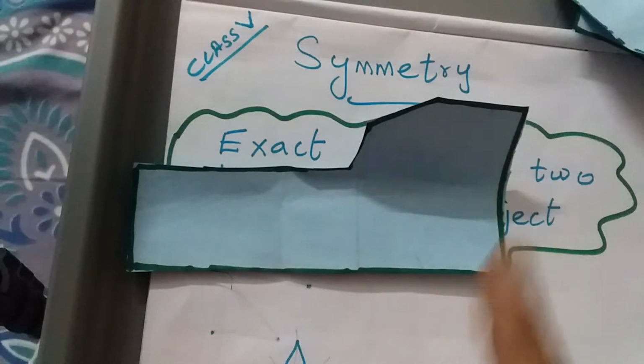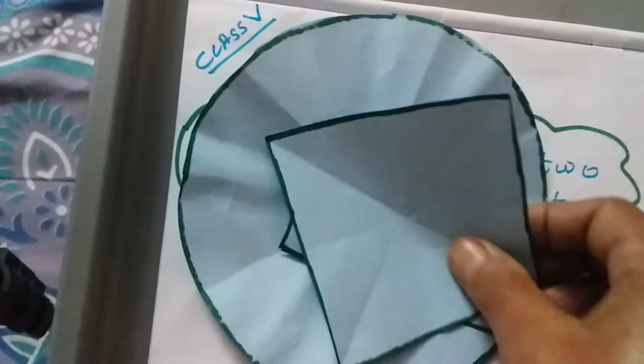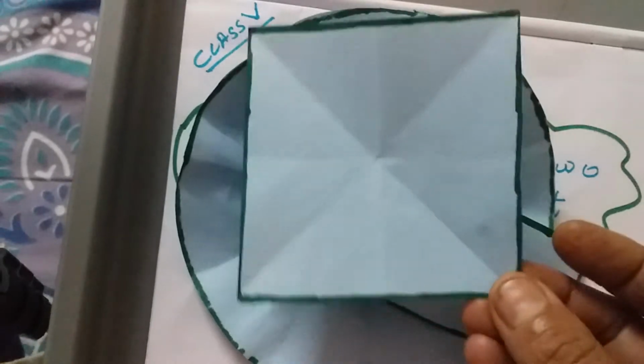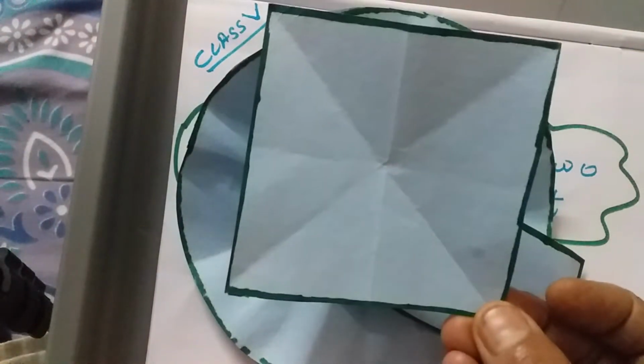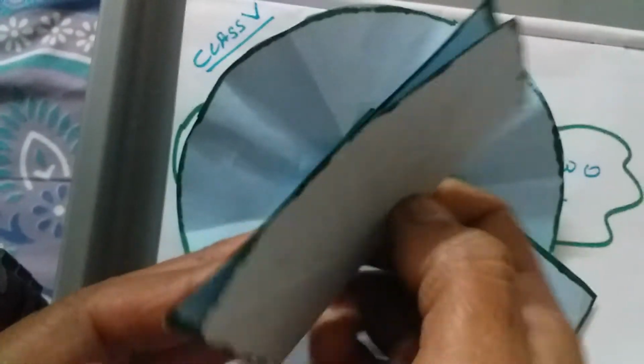The irregular shapes have no lines of symmetry. So now we'll see the symmetric figures in the geometrical shapes. What is this? It's a square. It has 4 sides and all the 4 sides are equal. See, I'll fold it now. First fold, edges match exactly.